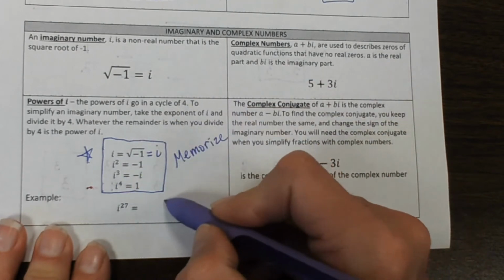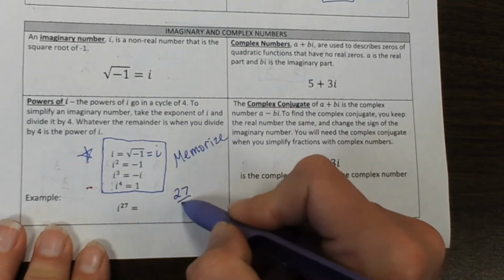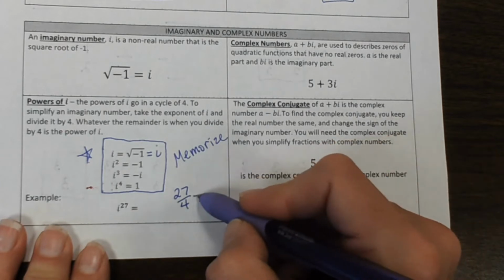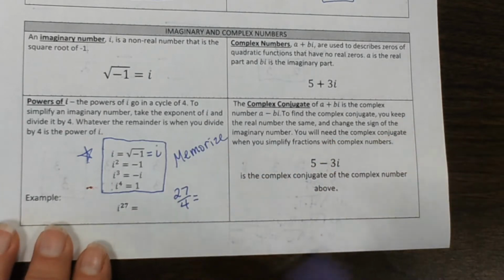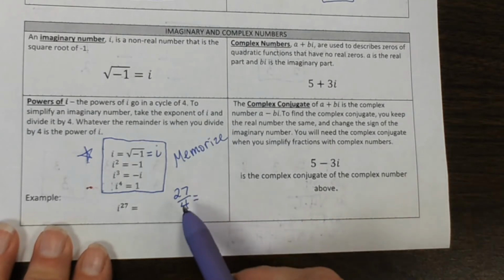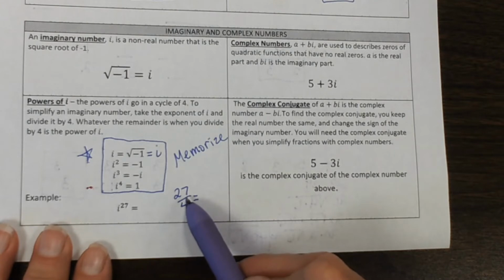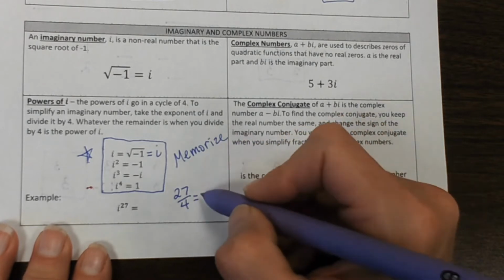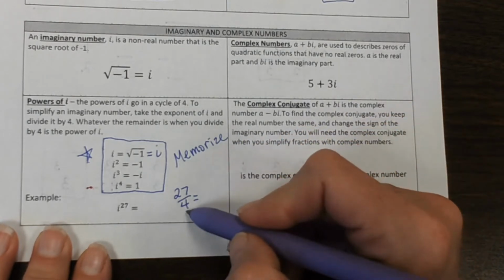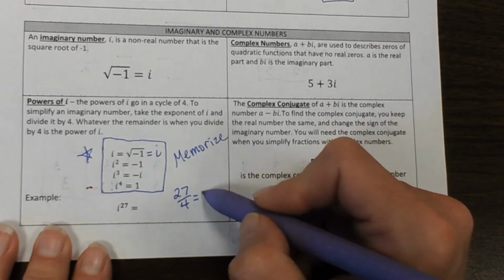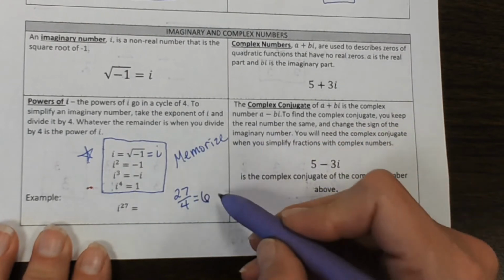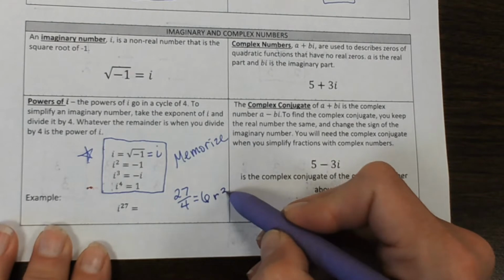And so we take our 27 and we divide it by 4. Now this is going to take you back kind of a ways to remember dividing with remainders. So I know that 4 goes into 27 6 times, right? That's 24. So then it would have a remainder of 3.